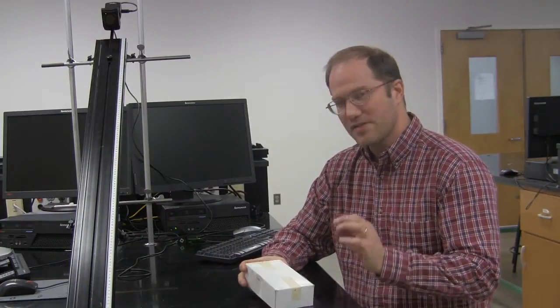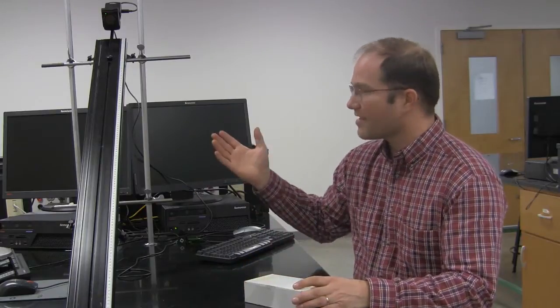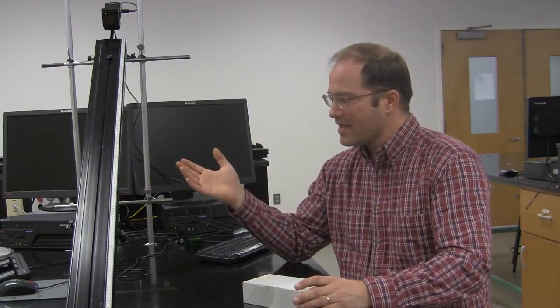Alright, so far we've looked at two different ways to determine the coefficient of kinetic friction between the box and the track. And so here's a third way we can do it. This time I have the track on an incline, and I've removed the pulley from the bottom of the track. That's very important. And so first of all, I want this track inclined maybe around 40 degrees or so.